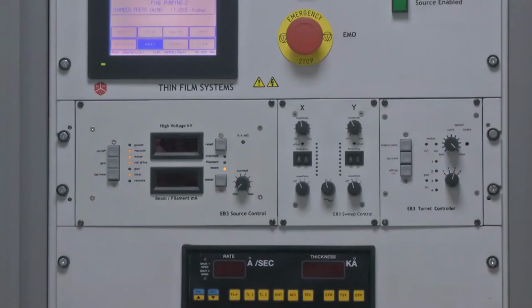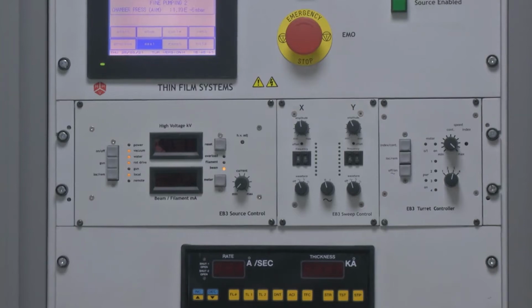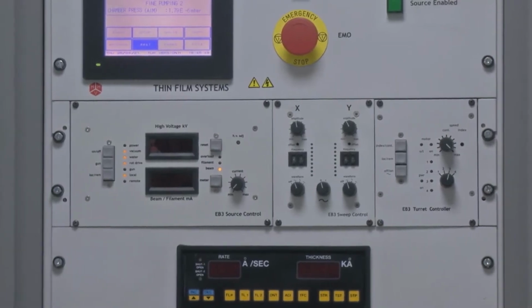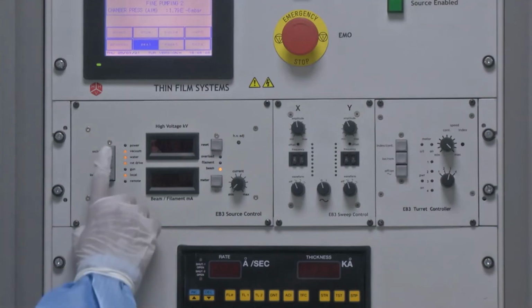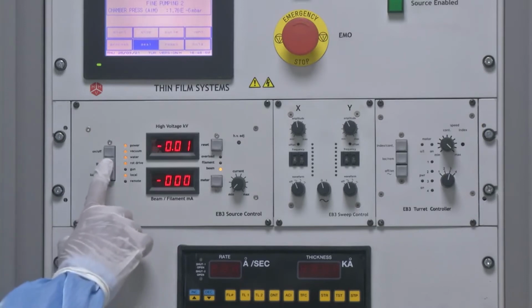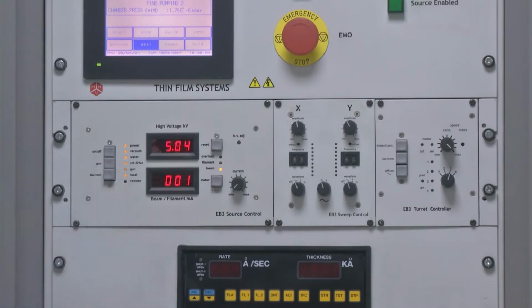Once the process button is pressed, we need to wait till the chamber pressure reaches again less than 3 e to the power minus 6 millibar. After that, we need to turn on the transformer by this push switch. As we can see, once the display stabilizes to 01 display, the next step is to push the gun button. This means the electron beam gun is now on.